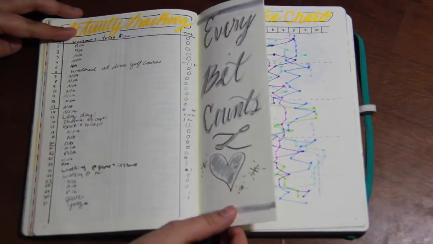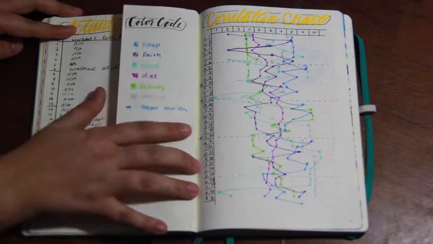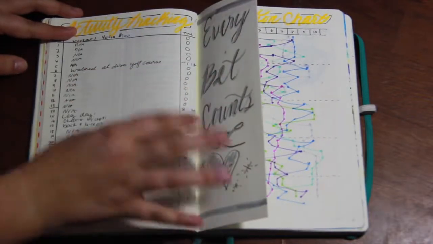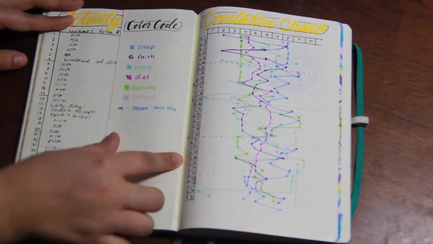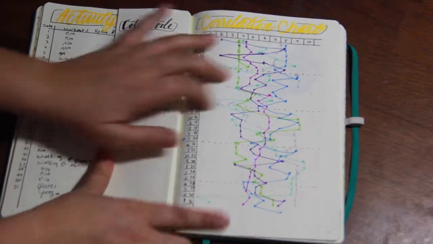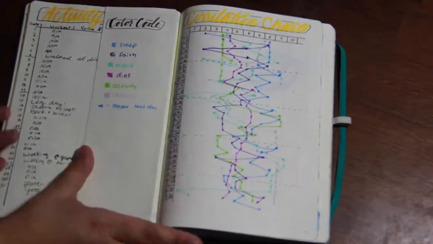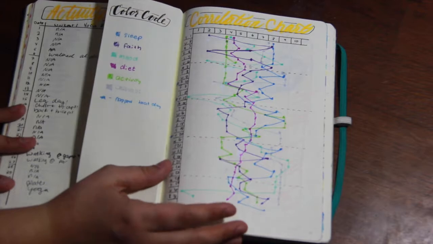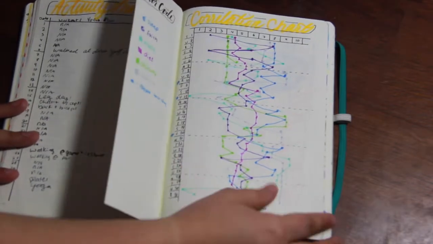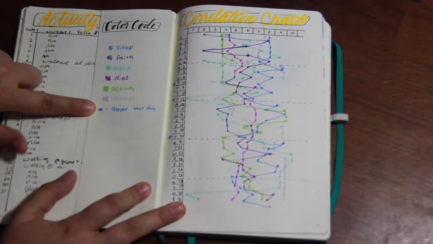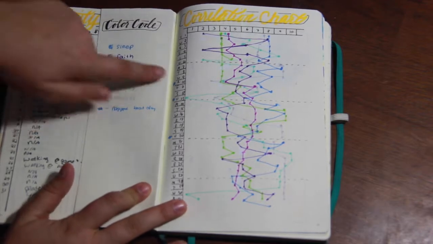And then I had a mistake, so I folded this guy over to make a Dutch door because I made a mistake. So it just has my color code for my correlation chart, which I decided to make a full page so that I had more space so I could see what I was doing a little bit better and have a little bit more flexibility with it. And then I also added a little thing, with the same color for sleep, to track when I took naps as well.